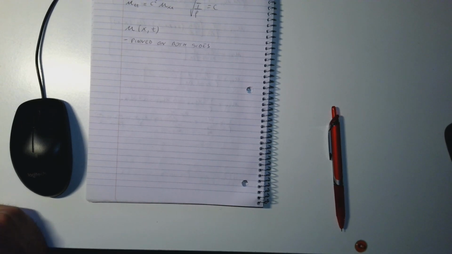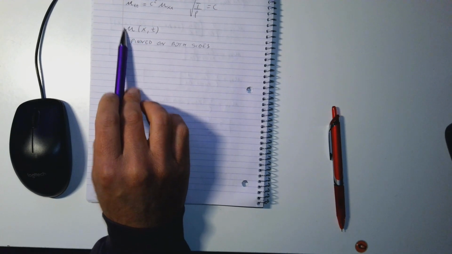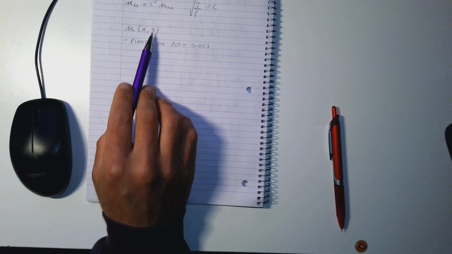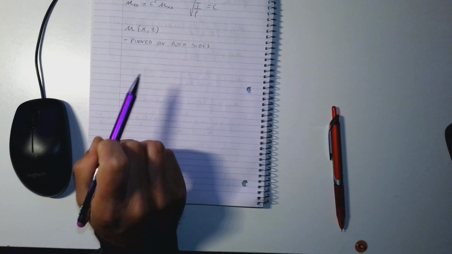Also, since our solution is a function of both space and time, we are going to need both boundary conditions and initial conditions.